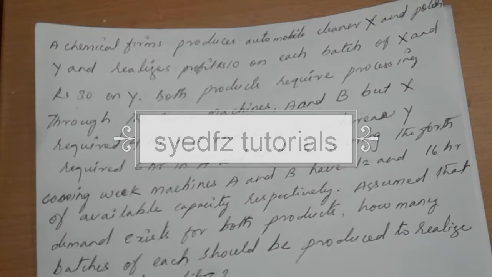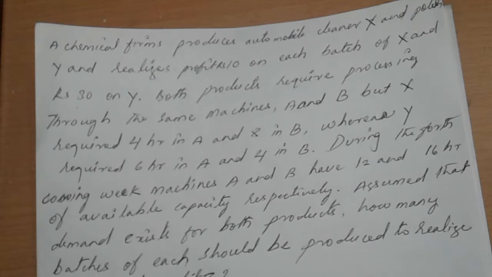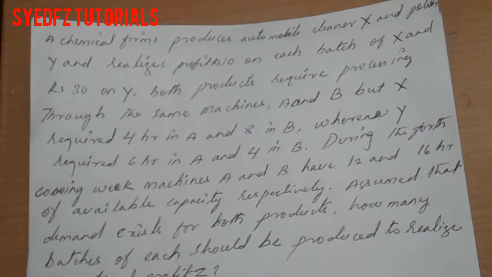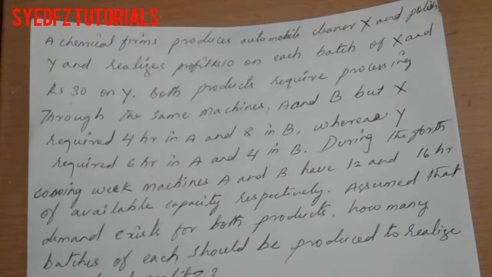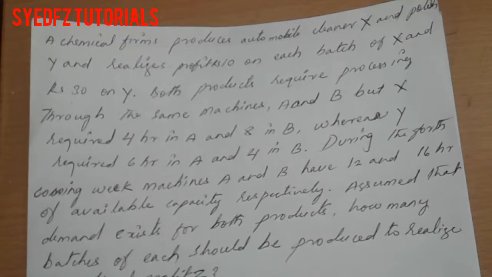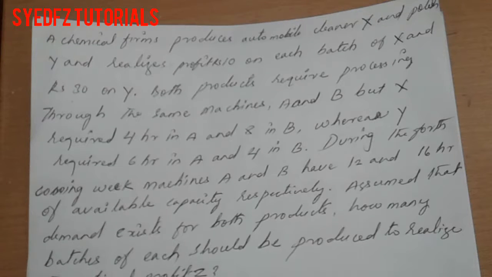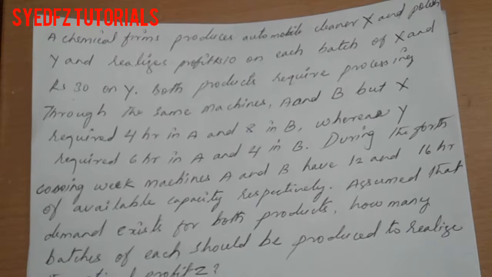Hello friends, in this video we are going to learn linear programming problems, and how linear programming problems are solved by the graphical method. Here are different types of linear programming problems. First is paragraph-wise, where we have to create the objective function and constraint equations. Second, the equations are given directly, and we have to solve them graphically. In this one, we first have to make the equations from the question, then solve by the graphical method.